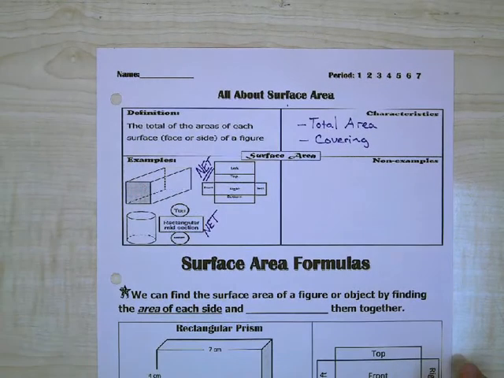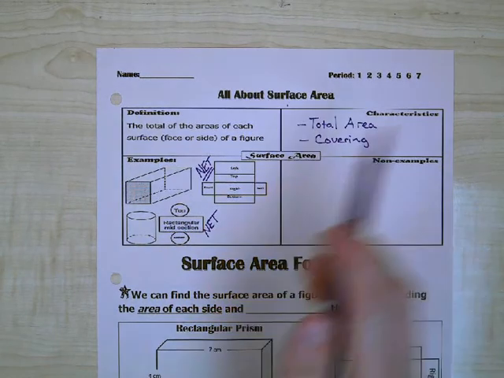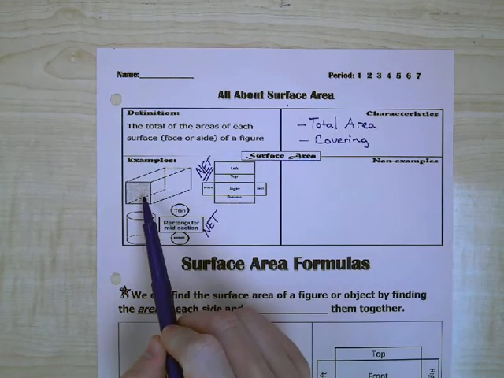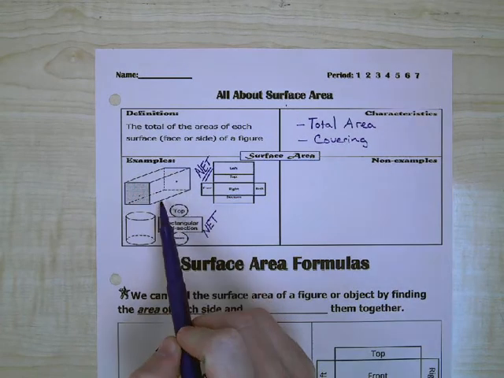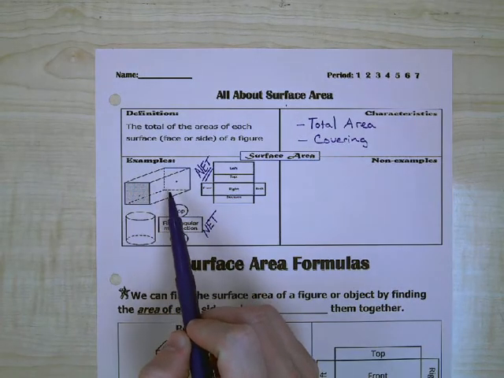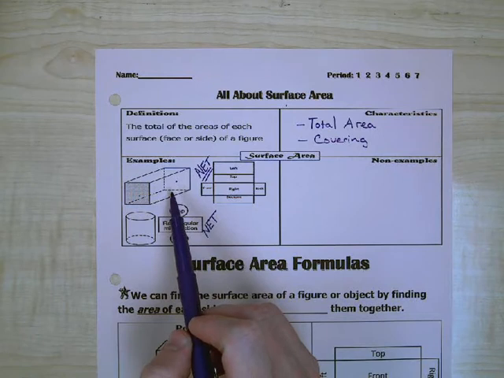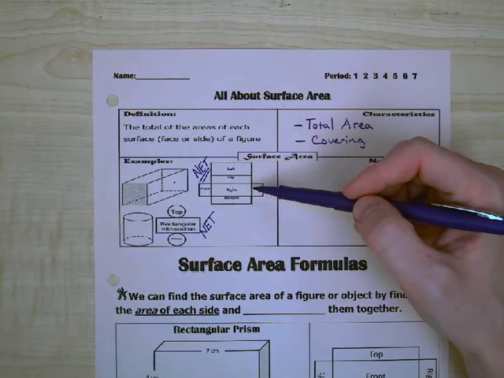So, we can see from our three-dimensional rectangular prism that it has a front, a back, a top, a bottom, a left, and a right side, which is 6 altogether. We can see those same 6 sides laid flat in our net. Front and back, top and bottom, left and right.